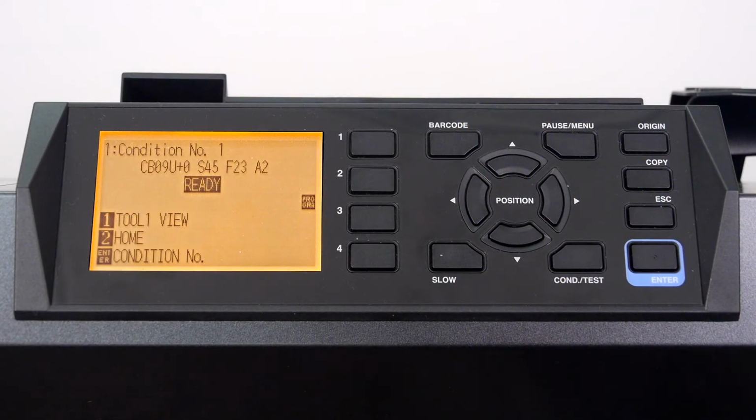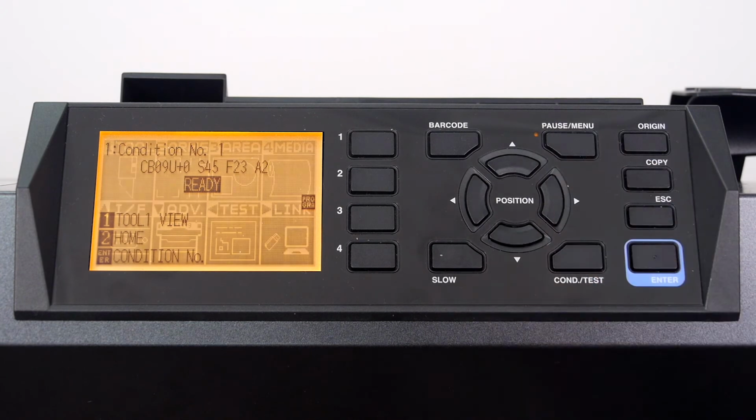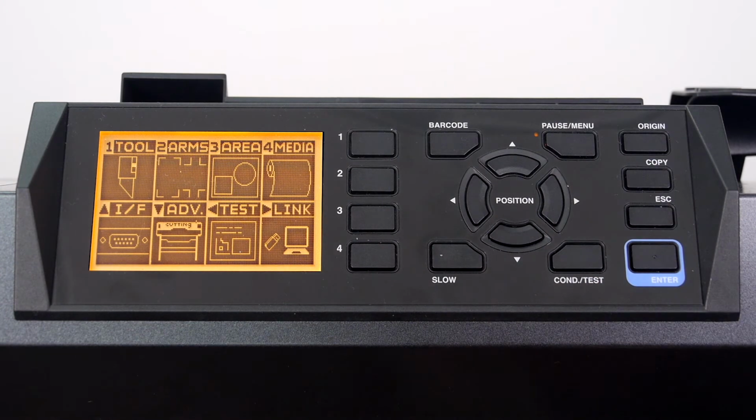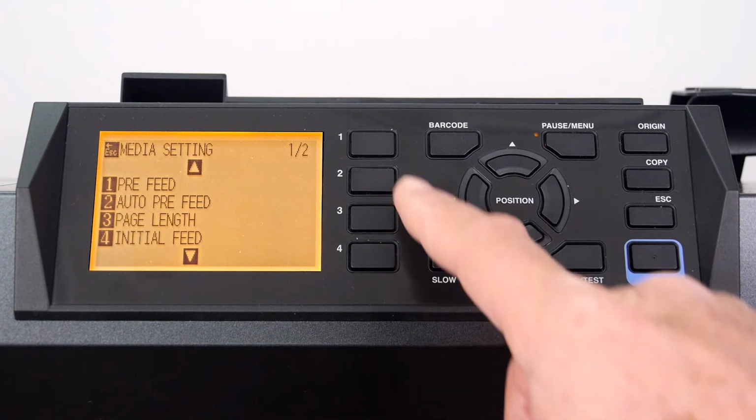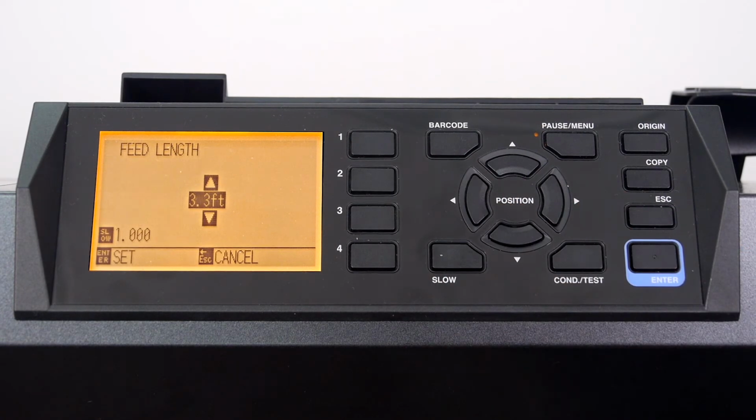Let's demonstrate pre-feed and press the pause menu key and then the 4 key for media. In this menu, to engage pre-feed, press the 1 key and this menu is displayed. Here we can set the length of the pre-feed.